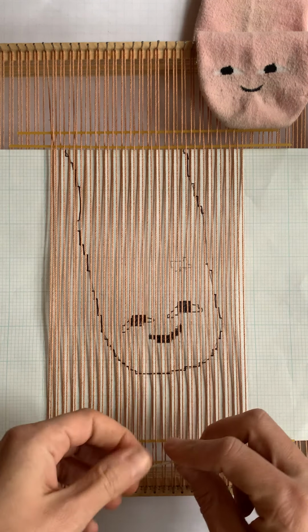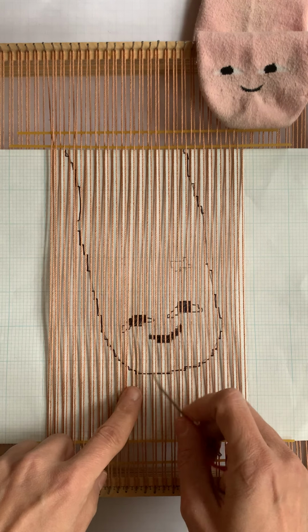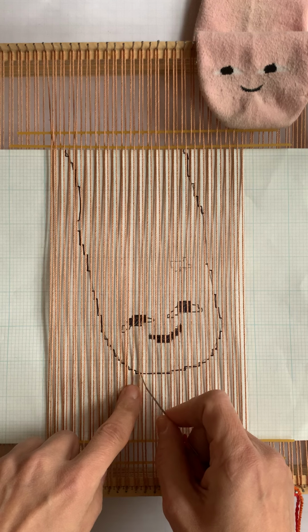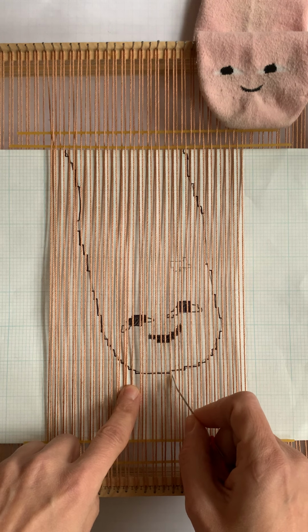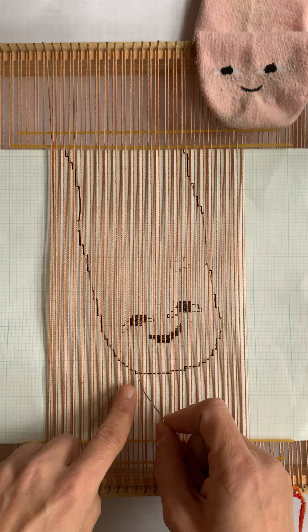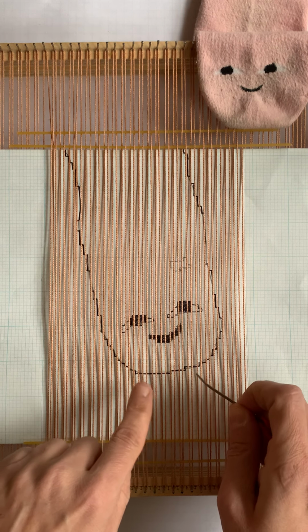To get started, I'm going to count how many squares there are. That'll account for the warp ends. Our math is just a little bit off, so we're going to do it visually.